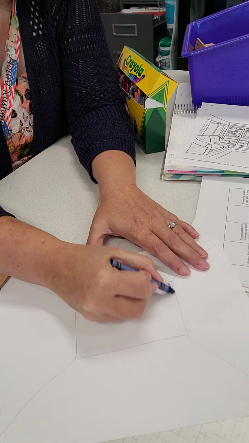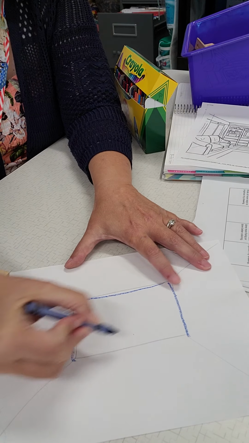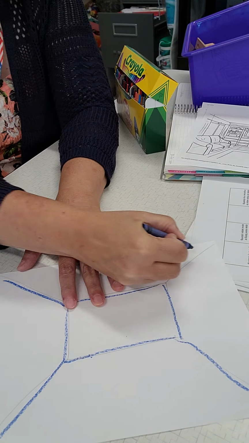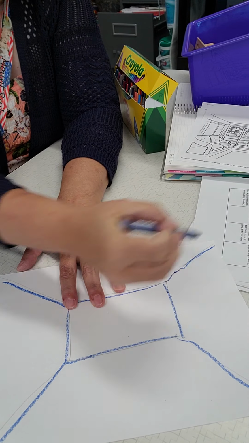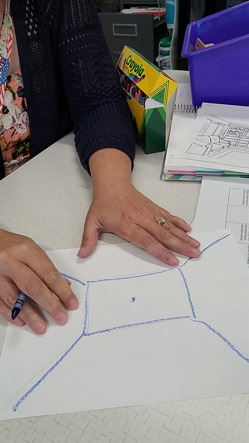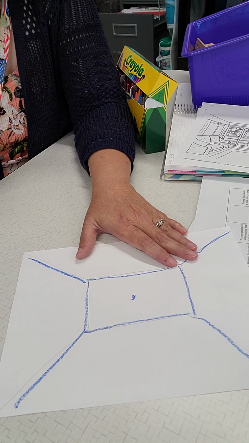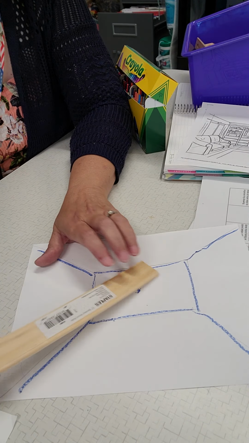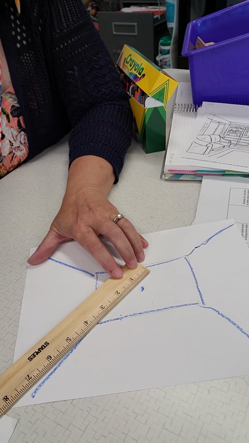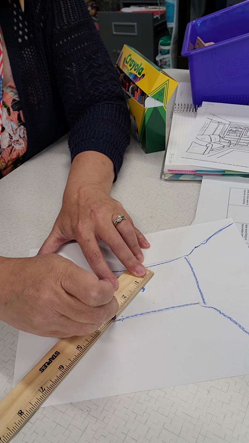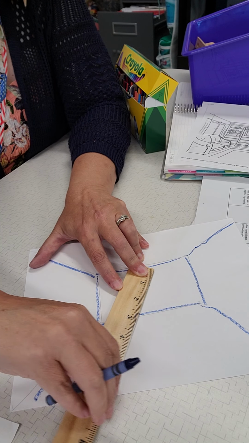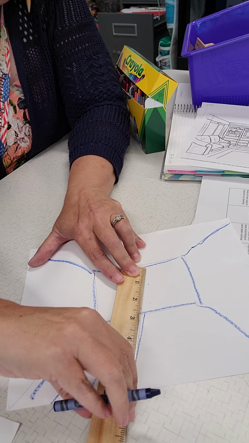However, if I have my room here and my vanishing point, everything's going to converge on that vanishing point just like we did last year. So if I was going to do a hardwood floor, every single one of those lines is going to have to converge to that vanishing point.